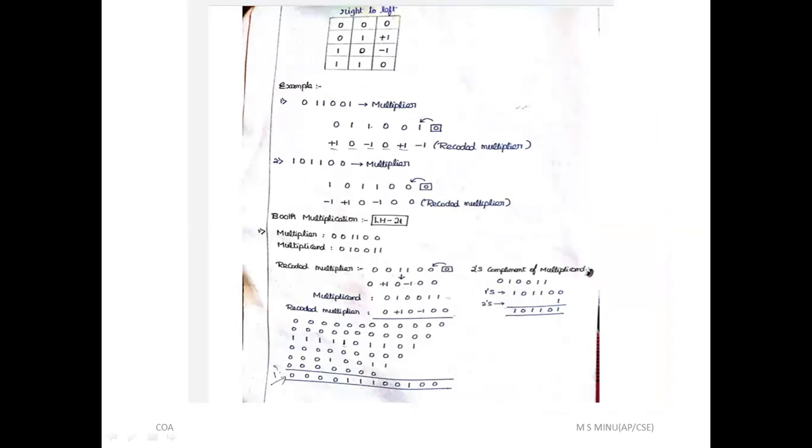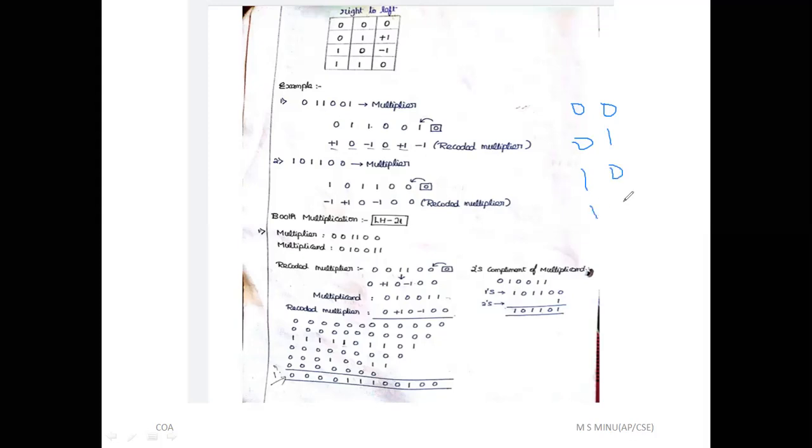Here, the main technique is by seeing the rules. In the Booth algorithm, first we have to take the multiplier and recode that multiplier, and for that some rules are followed. We have to look from right to left. If the pair is 0 to 0, you give 0. If 1 to 0, you give plus 1. If 0 to 1, we give minus 1. And 1 to 1 is 0.